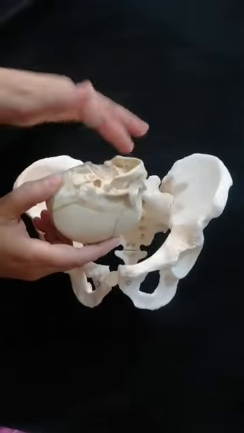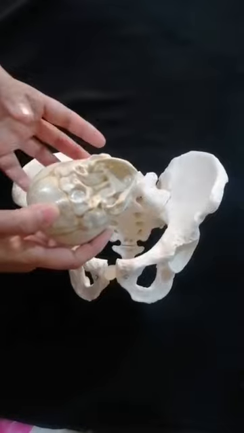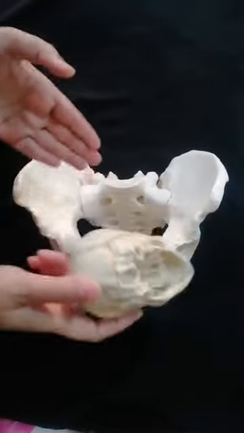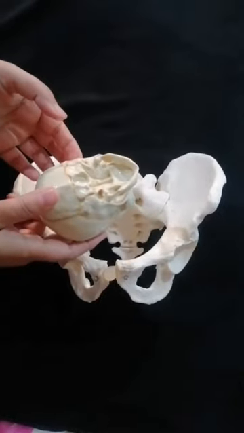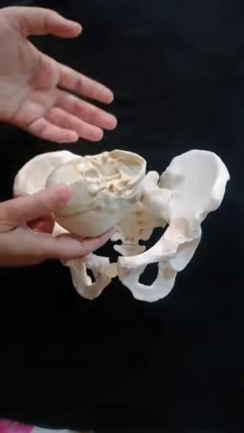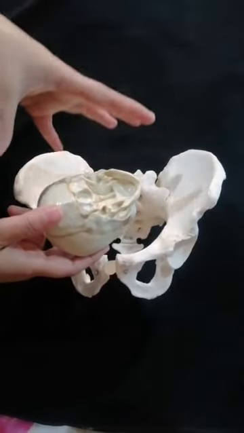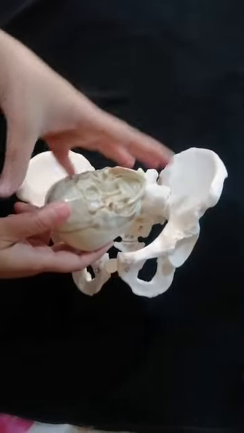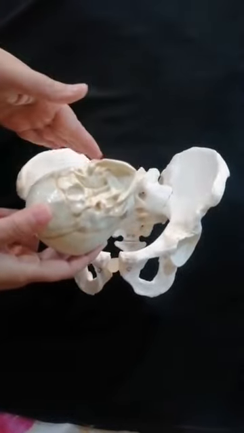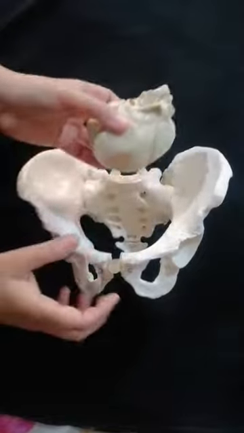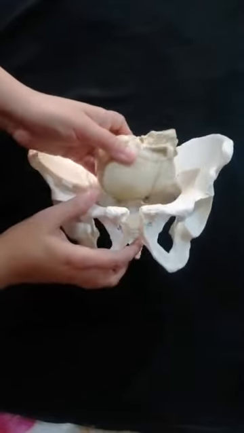Next, what is descent, and what is the chief force driving all these steps of the mechanism of labor? This is the uterine contractions. The force comes from the uterine contractions. What happens during uterine contractions? In each contraction there is shortening of the uterine muscles, leading to reduced space of the intrauterine cavity. So this helps in the descent of the fetus.